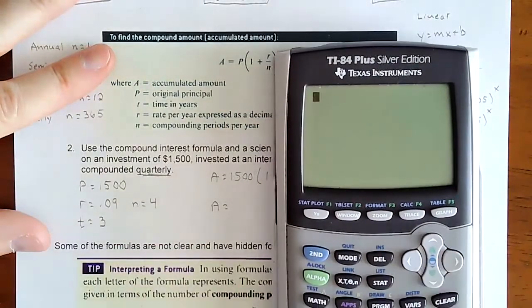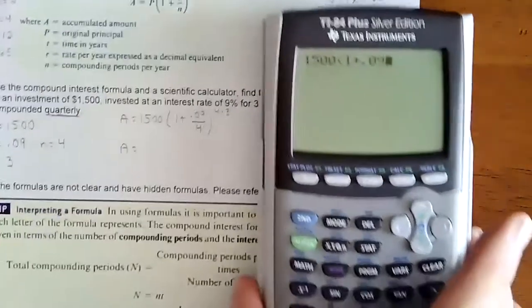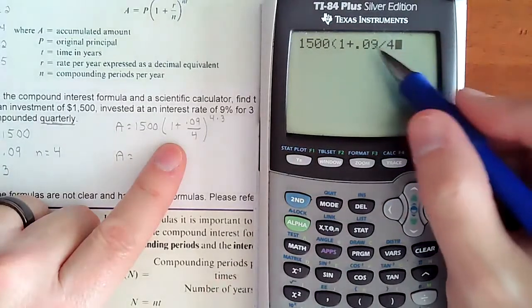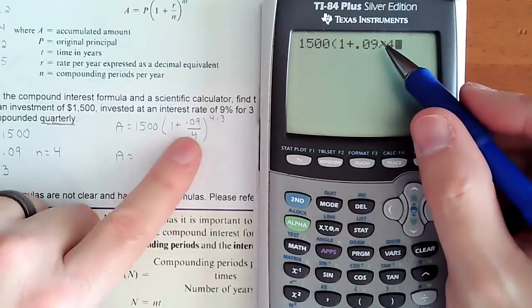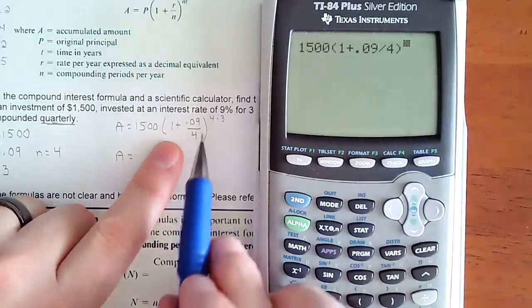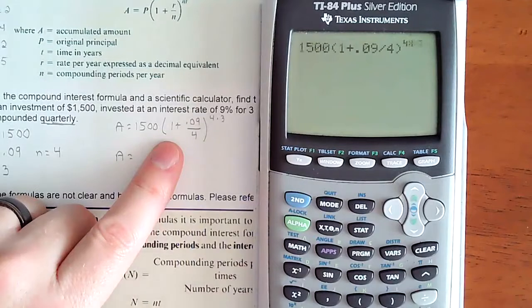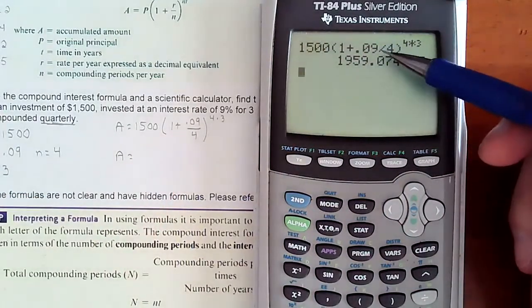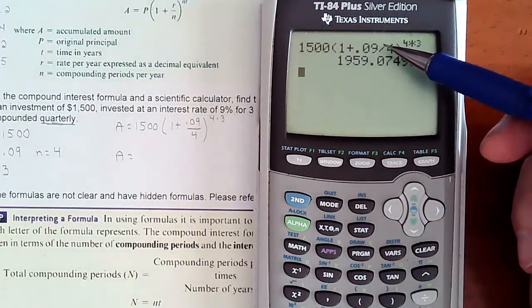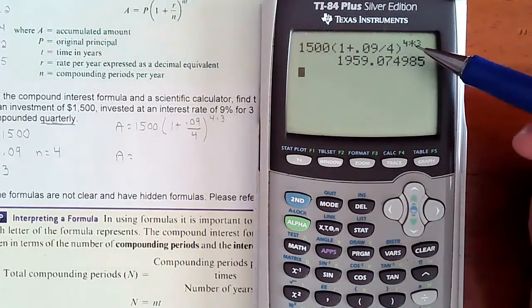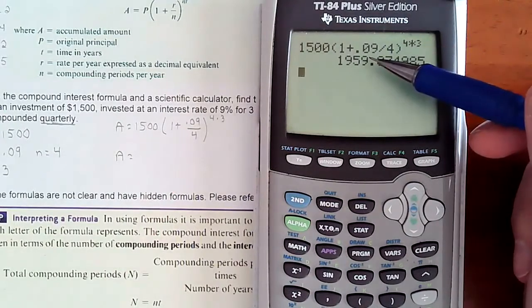So we're going to do 1,500 times 1 plus 0.09, divided by 4. I don't have to worry about parentheses on this because the calculator is going to do order of operations perfectly, which means it's going to do division before it does addition. And then it's going to raise it to, and either I'm just going to put 12 there, or I'm going to do 4 times 3 and then get an answer. So that's going to compound that $1,500, and it's going to break it up into these quarterly little installments, adding on to the $1,500, and then earning interest over a period of 12 payments, 12 compounds, and then this is the amount we're going to get.